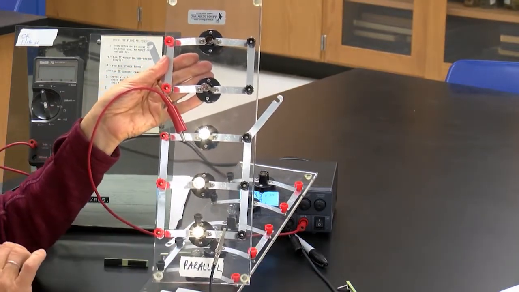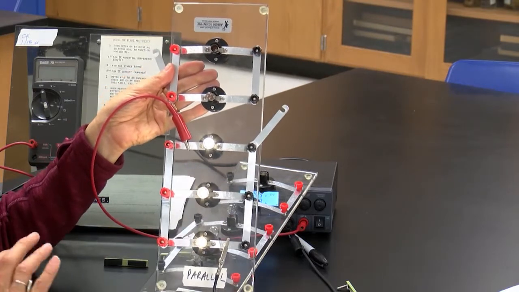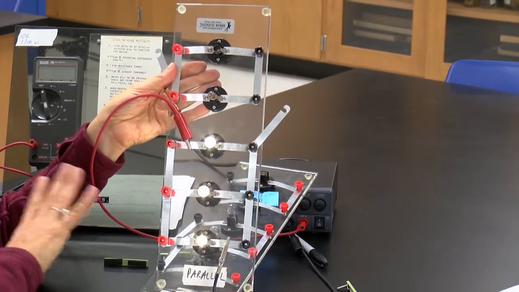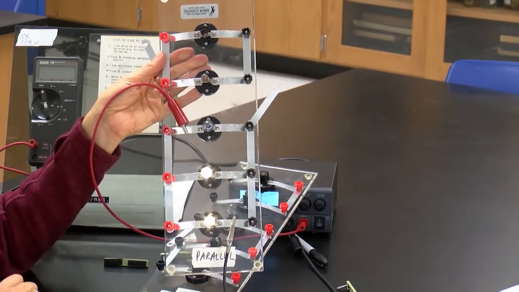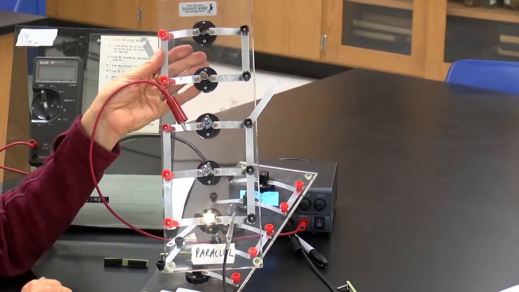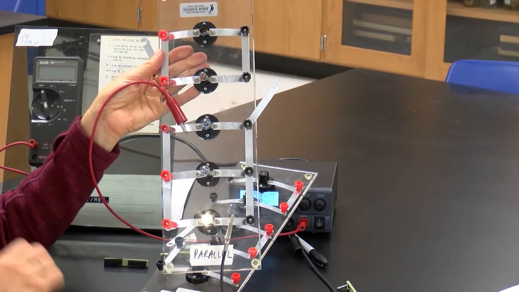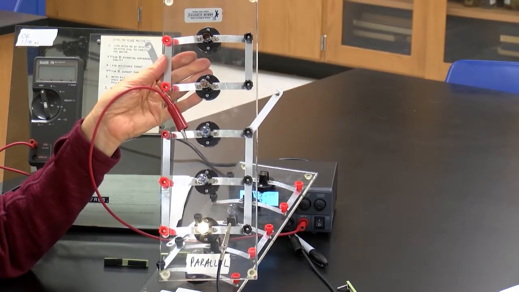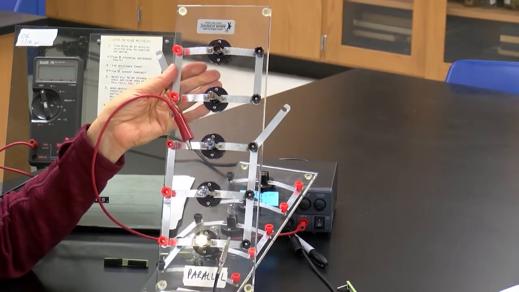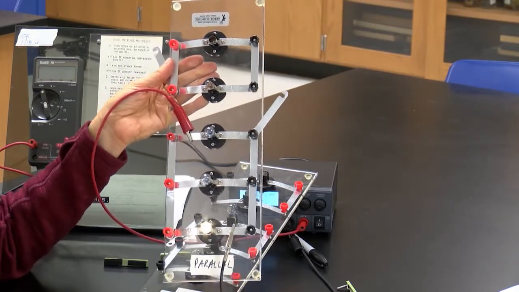Remember in the series when there was 1 bulb, it was very bright, 2, much dimmer, 3, you could barely see it. Look at the parallel. As I take out a bulb, what about your house? If you turn something off or on in your house, does everything else dim?